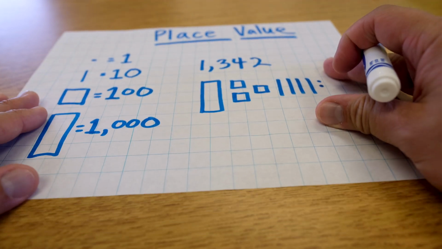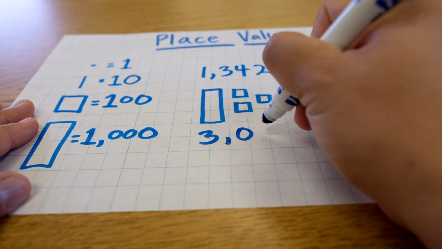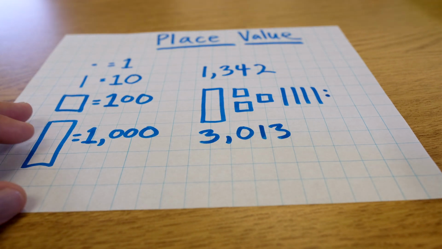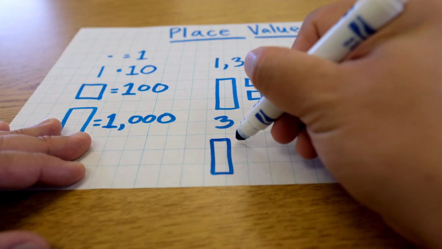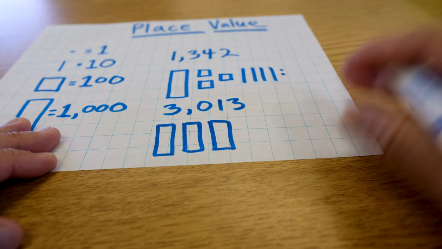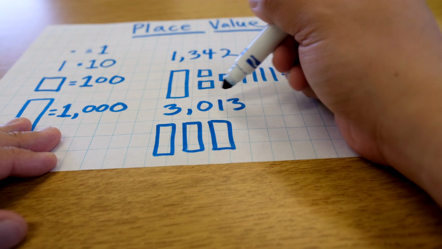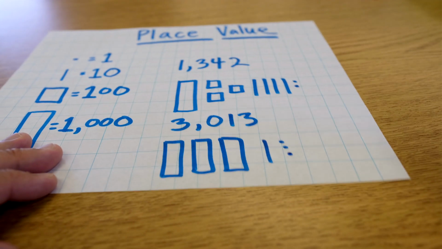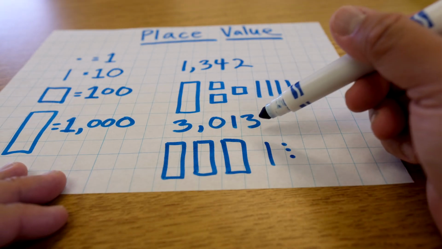Let's do one more, one that's a little bit more complicated. Let's do 3,013. The 3 means we have 3,000, so we have 3 big rectangles. Now notice this, we have no hundreds, so we're not going to have any squares. 13 is 1 ten and 3 ones. So this is how you would do the drawing for 3,013.